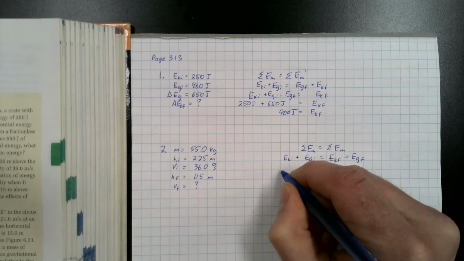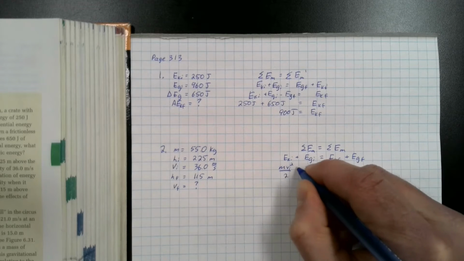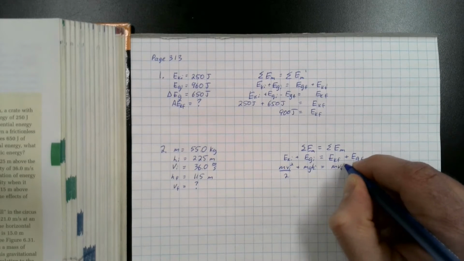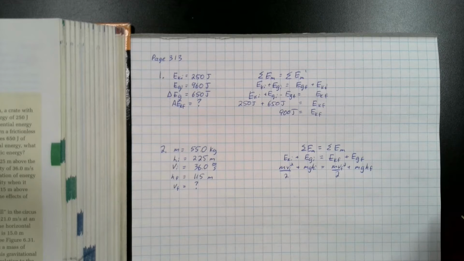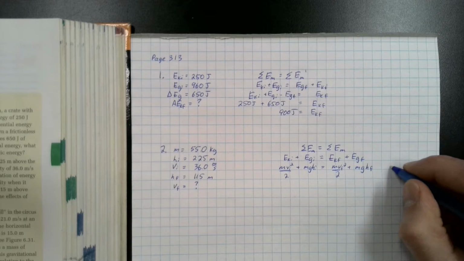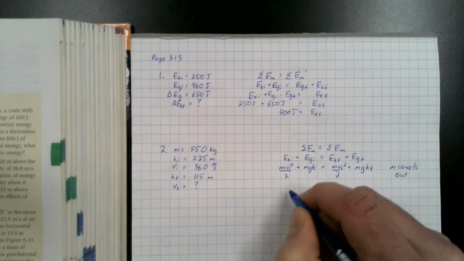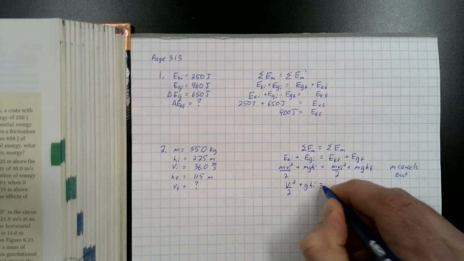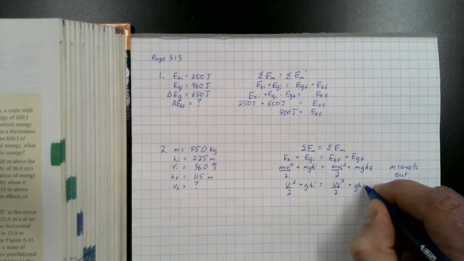So substituting in values, we have m v initial squared divided by 2 plus m g h initial equals m v final squared divided by 2 plus m g h final. Now the nice thing is, because we have mass in all four terms, m cancels. And when we do that, we get v initial squared divided by 2 plus g h initial equals v final squared divided by 2 plus g h final.